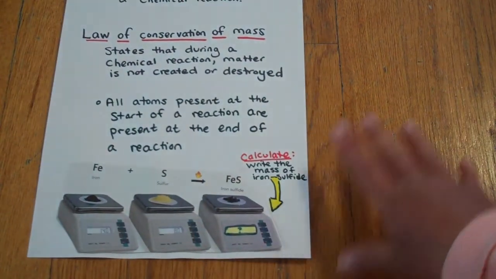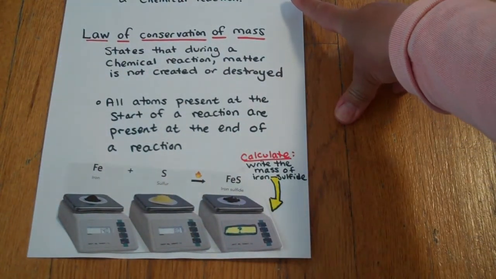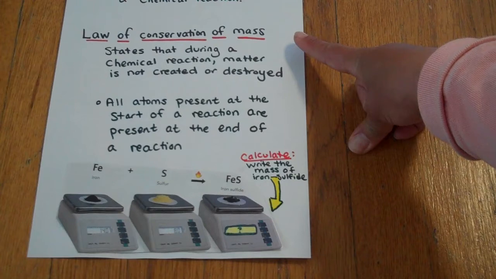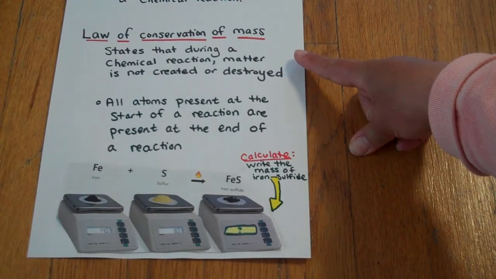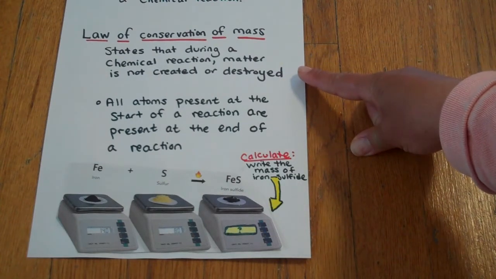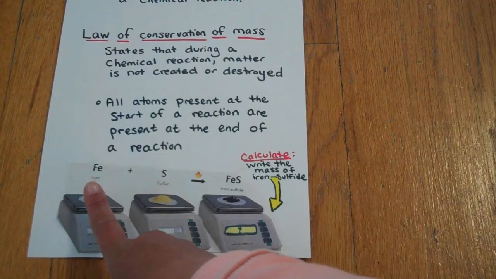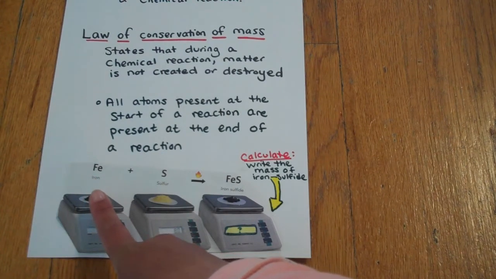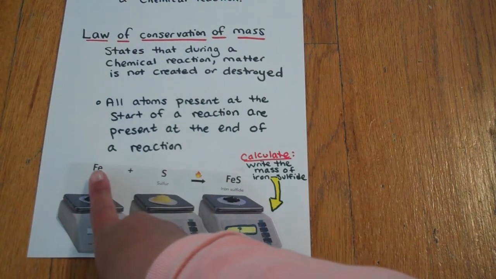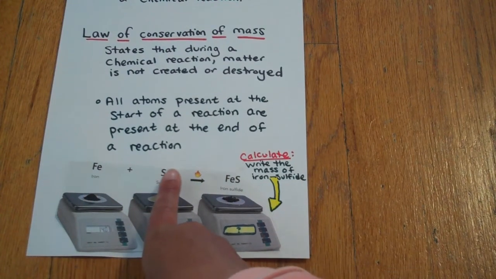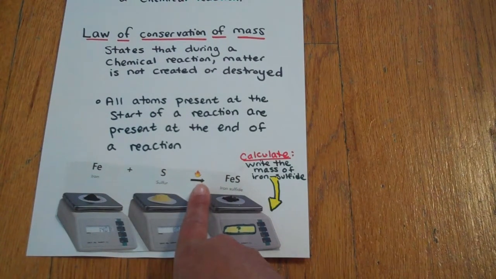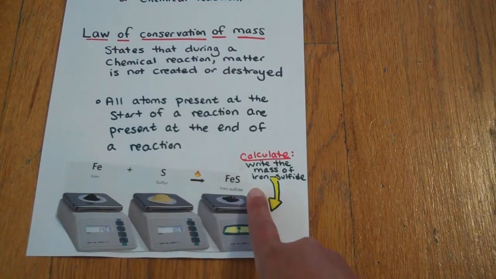How is mass conserved during a chemical reaction? The law of conservation of mass states that during a chemical reaction, matter is not created or destroyed. All atoms present at the start of a reaction are present at the end of a reaction. Here's an example using this equation. Fe is the symbol for iron, plus sulfur in the presence of a flame will yield iron sulfide, FeS.